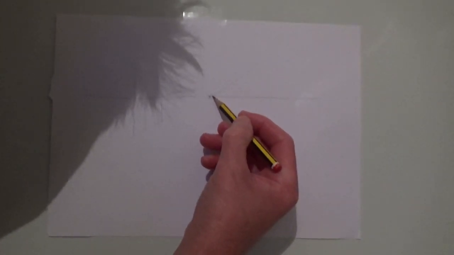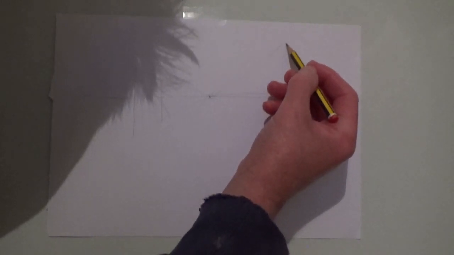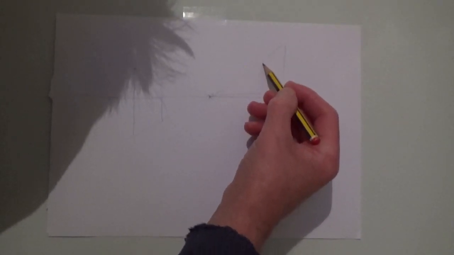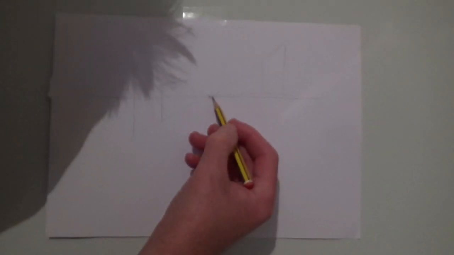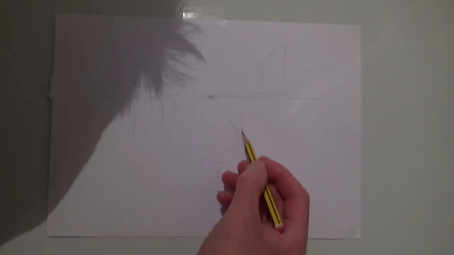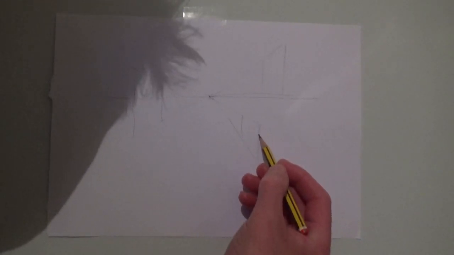I think I'll do another one that's a little bit higher, maybe, like that kind of thing. So this door's going to be floating above the horizon. Do one that's a wee bit lower as well. And the important thing is the sides just go straight up and down.